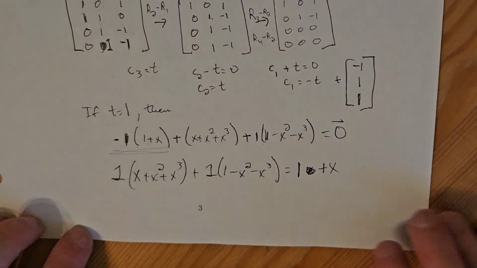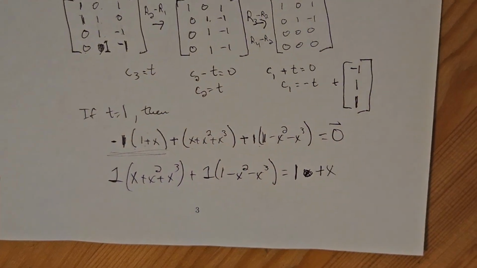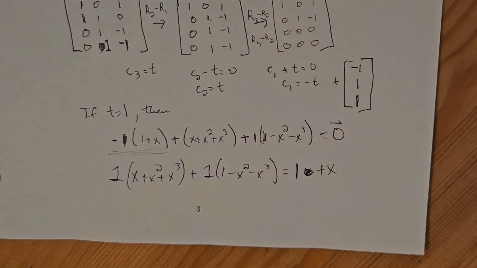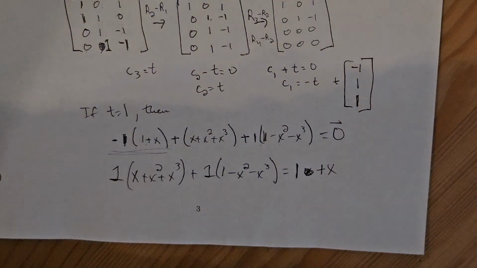All right, and so we've been able to write out one vector in terms of the other 2, and absolutely this is a set of linearly dependent vectors. Okay, thank you, and that concludes our examples on linear independence.